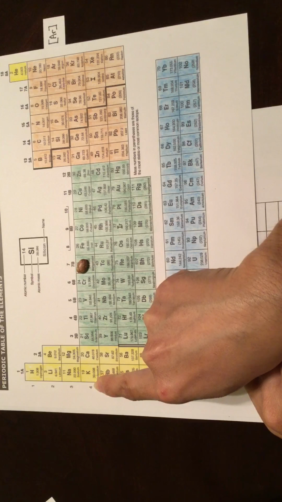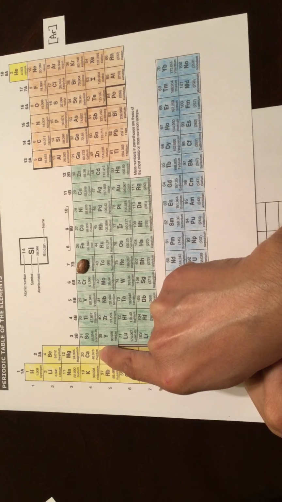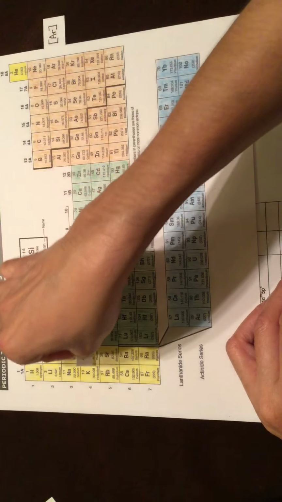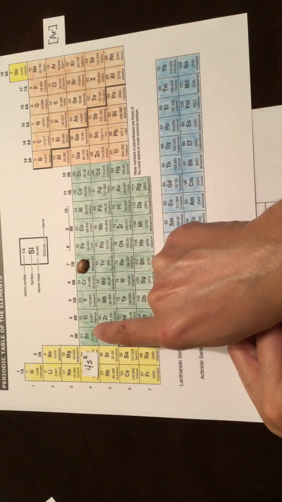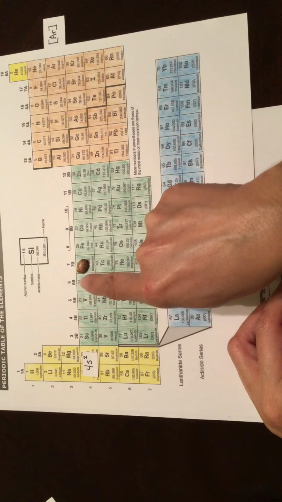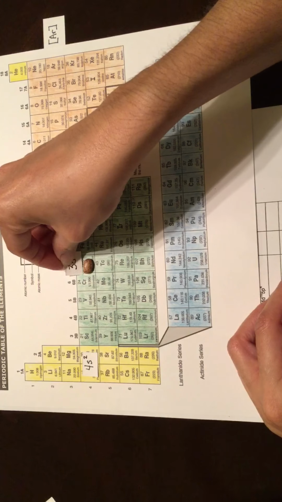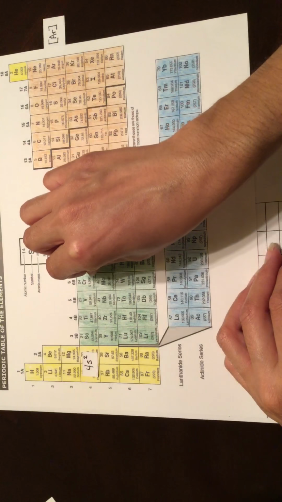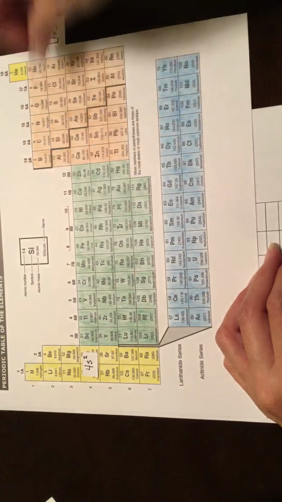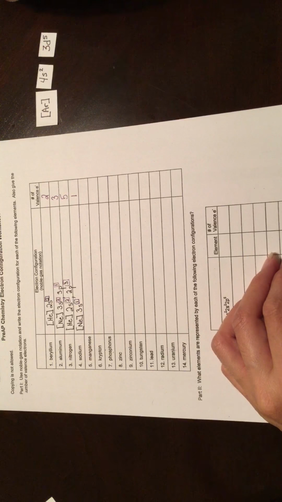I can go on to my next. It's going to be my fourth energy level. My s's, I have to go through potassium and calcium, so it'll be 4s2. Straight across to my 3d section, it'll be 3d 1, 2, 3, 4, and 5. So 3d5. Right there. All right, so let's write this one out. Argon, 4s2, 3d5.